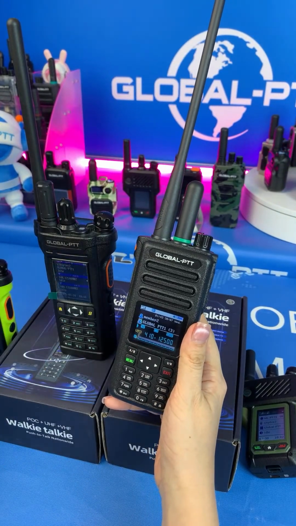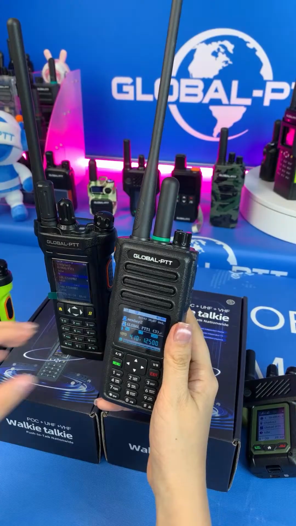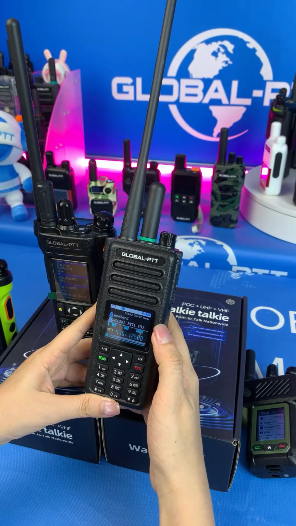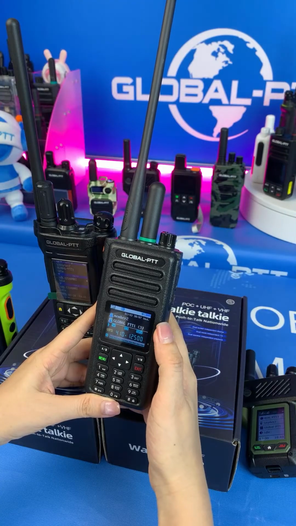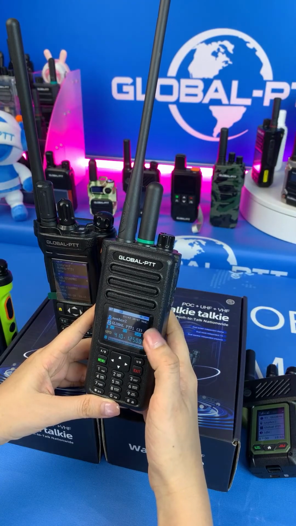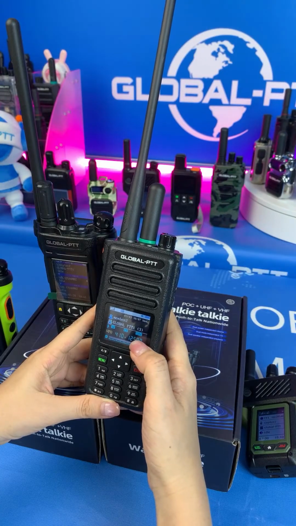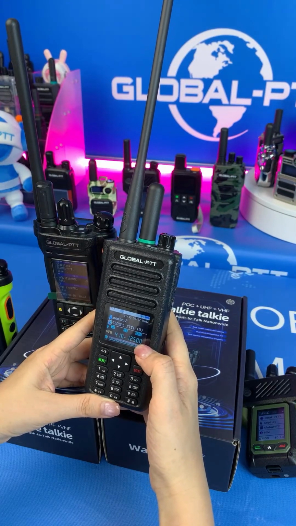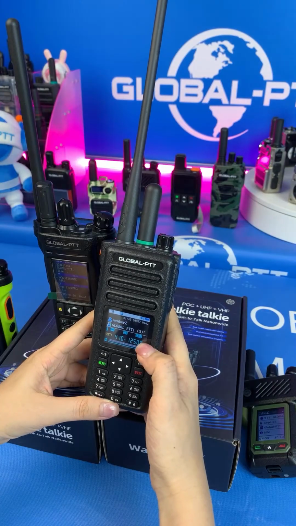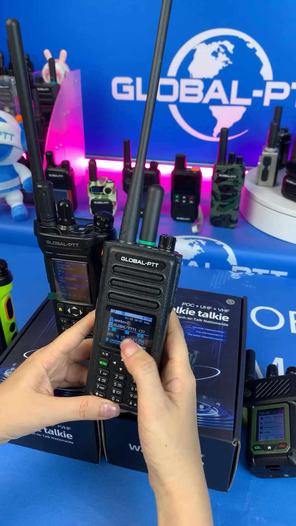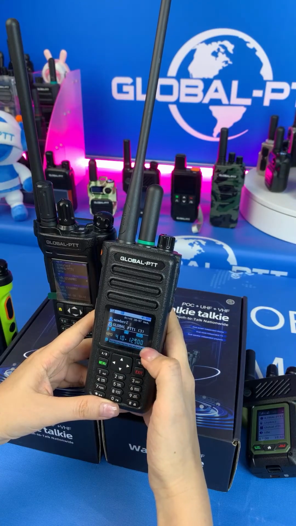I suggest the G8 Plus model because it is the most stable one. If you want a high quality, very stable 4G radio, choose the G8 Plus. It is much more stable compared to the other ones, and it has UHF analog mode, which means even if you lose 4G, it still works. If you lose the 4G connection, you can use the UHF analog mode.